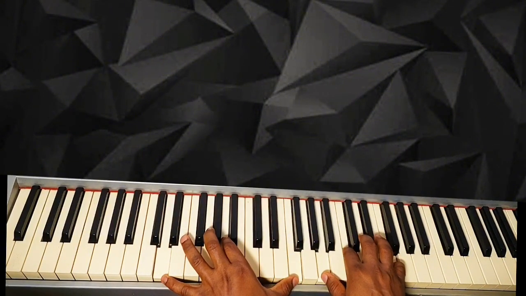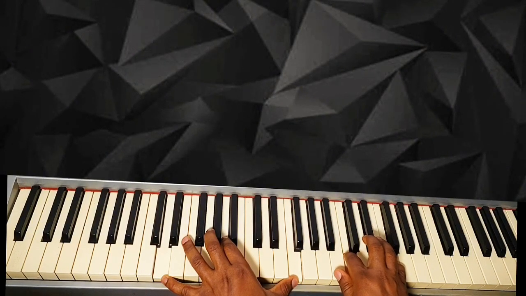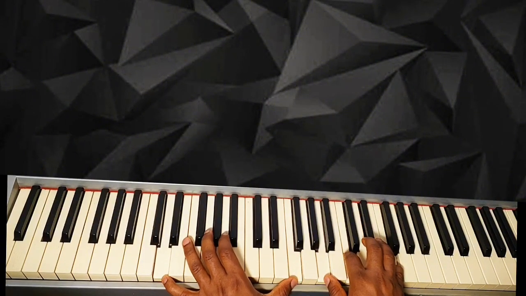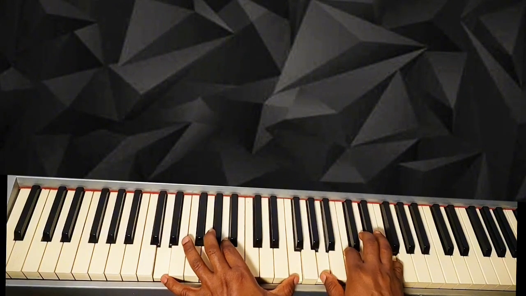This is D minor, which we have the F, the C, and the A, and in our left hand we have the F. With this 10th stretch, we have the E and the D.